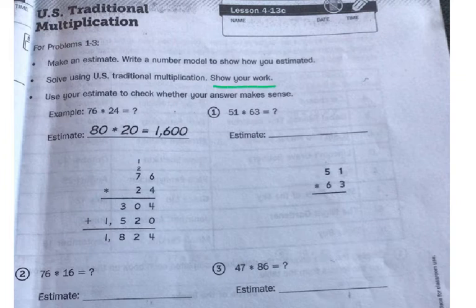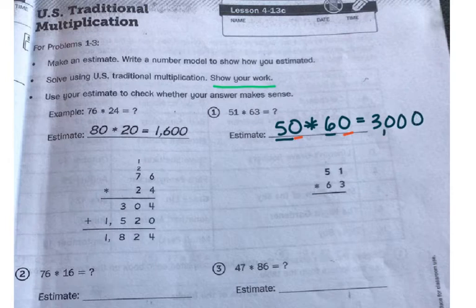So let's go ahead and estimate number 1. We see an example there if we need to refer to it. So 51 is closest to 50. 63 is closer to 60. And now I can just go ahead and multiply that in my head. 5 times 6 is 30. And then go ahead and add in 2 zeros at the end. So my answer should be close to 3,000. So let's go ahead and solve.